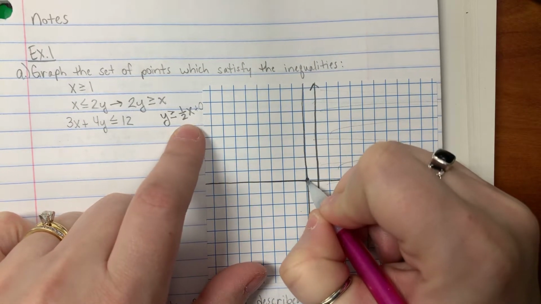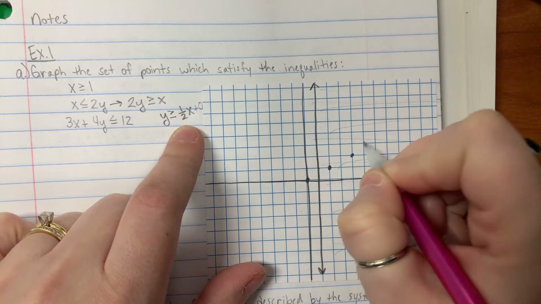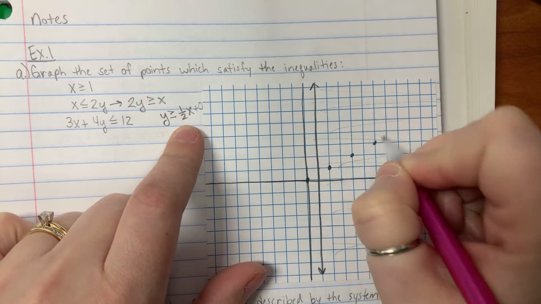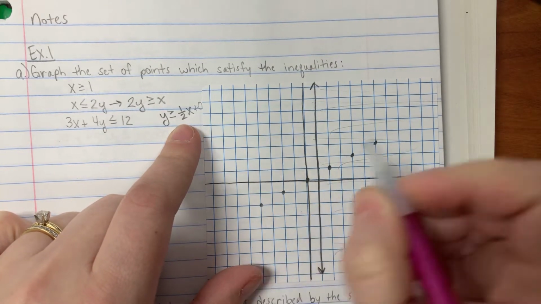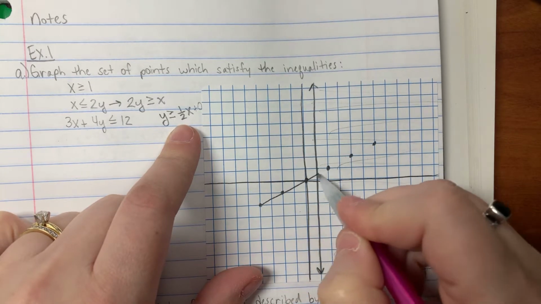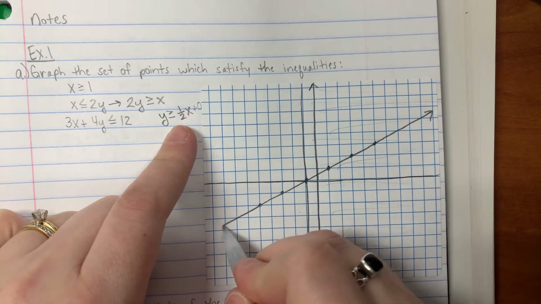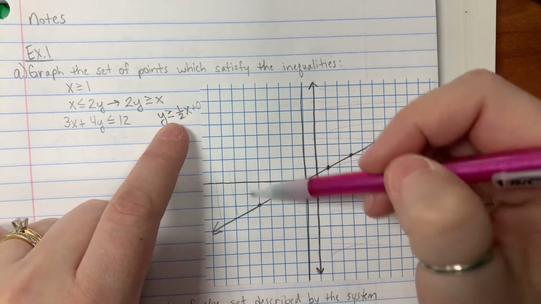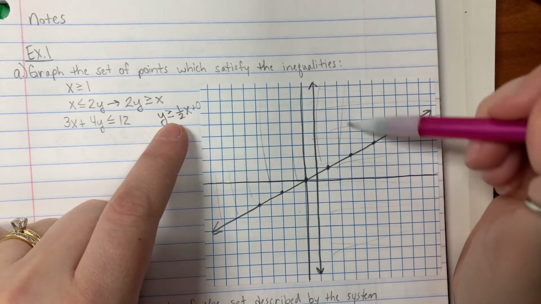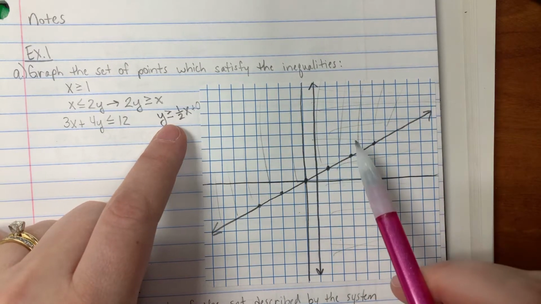And then I have a slope of 1/2, so up 1/2. You can also go down 1/2 this way. So here's my line for that one. And then that one was greater than or equal to, so that would be shaded upward in this direction. So right now my overlap is in this section right here.